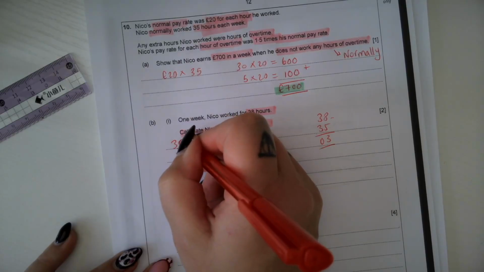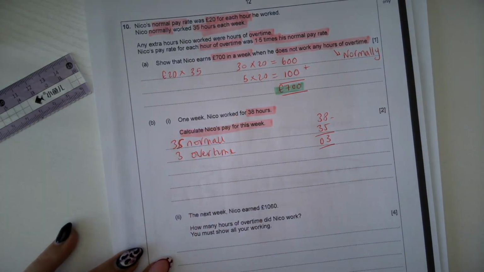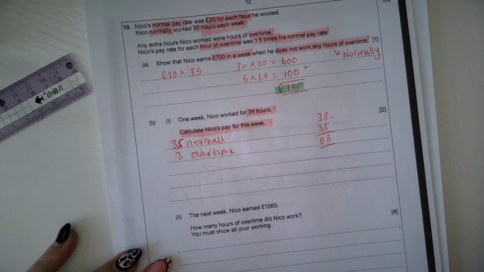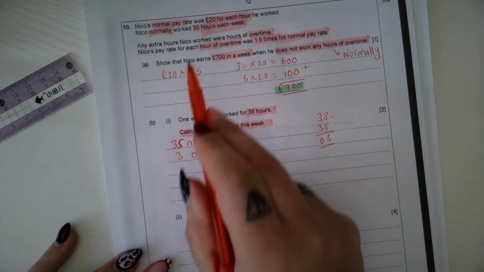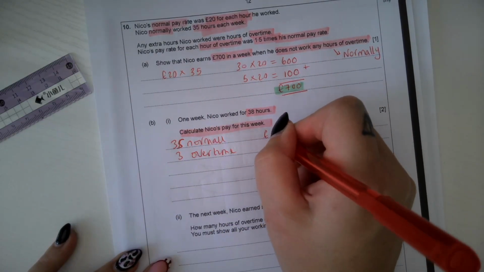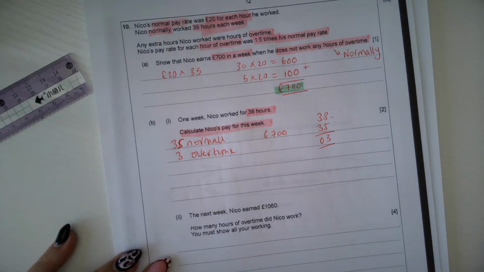That's an awful 5, I'm so sorry. So 35 normal hours and 3 overtime hours. Okay, so we're going to calculate his pay now. So his normal hours are £20, okay? So 35 times 20, well, we've done that up here, so we're not going to do that again. So for his normal hours, he's going to get £700.